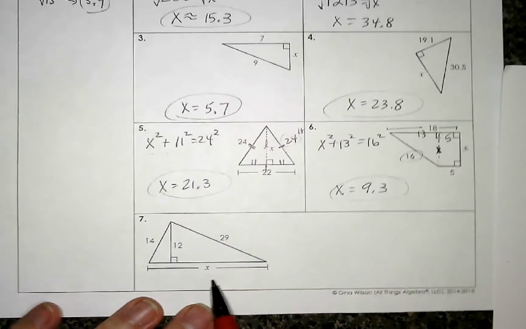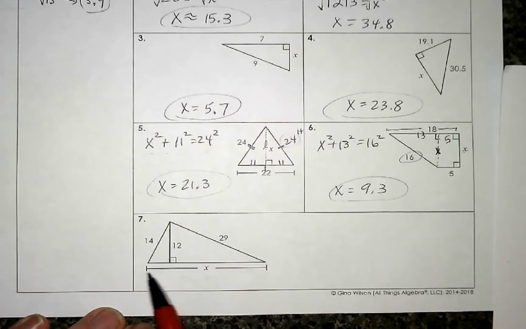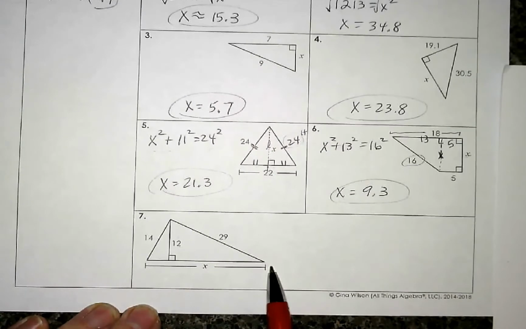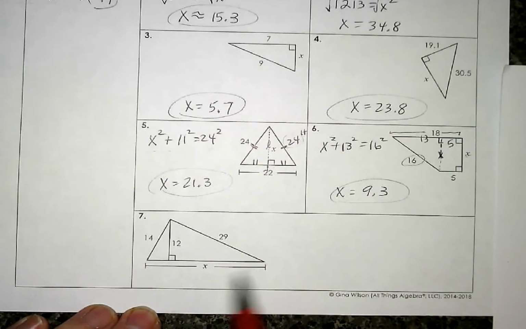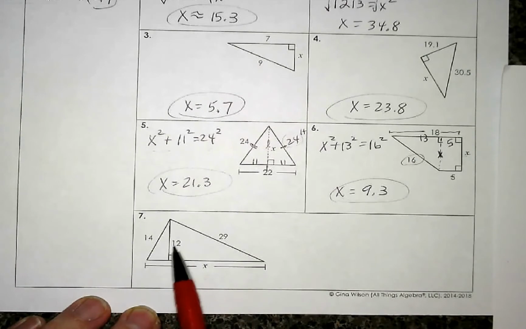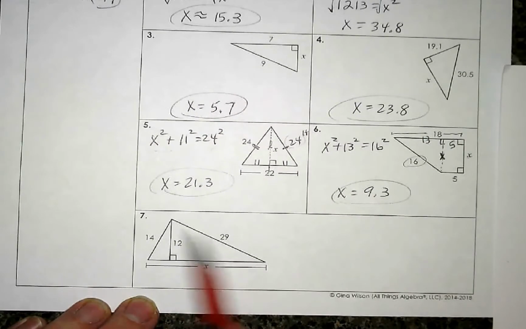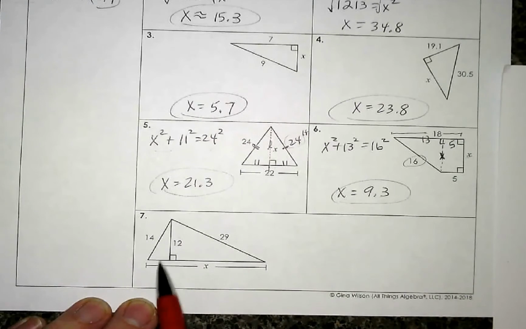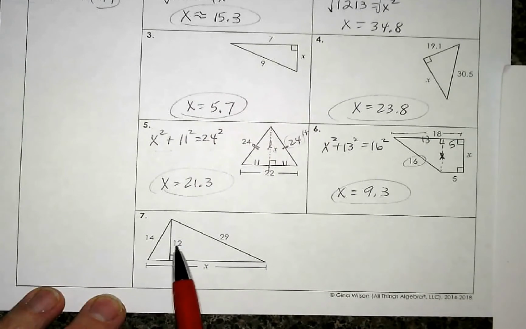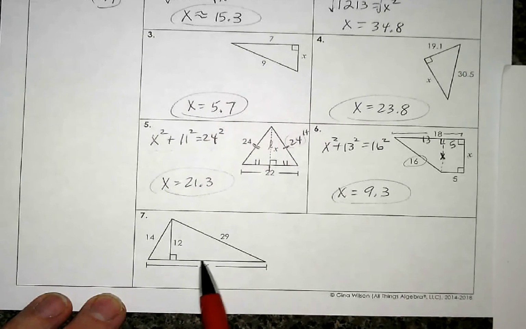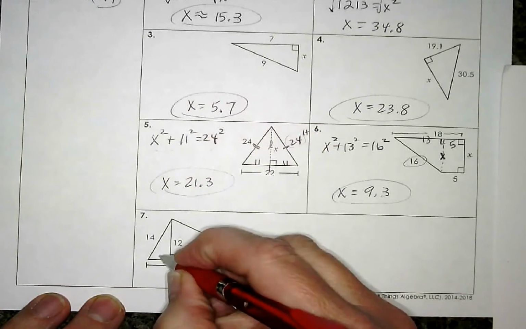This one's a little bit different. They want us to find x, which is this whole side. But again, this whole side is not part of the right triangle. We've got 2 right triangles. One is this one on the right side of 12 and 29 and something. And then on the left side here, we've got 12, 14, and something. So when I put the something and the something together, that's going to give me all of x. So let's just label that A and B.